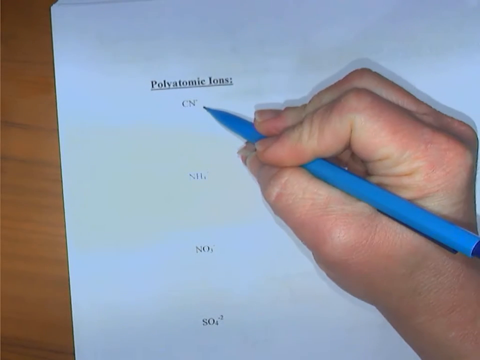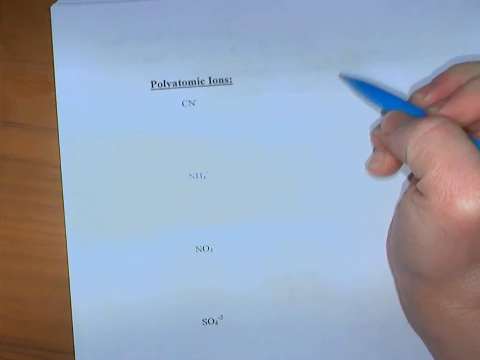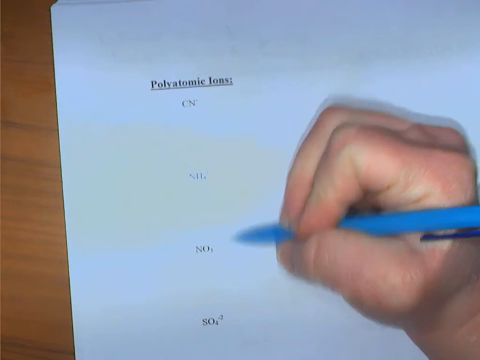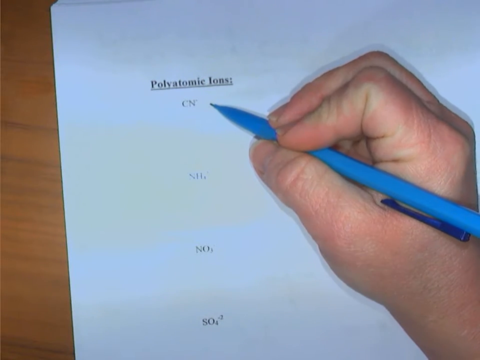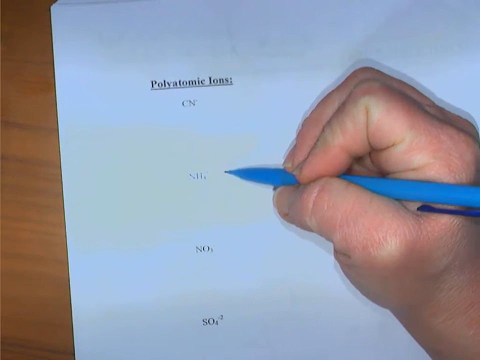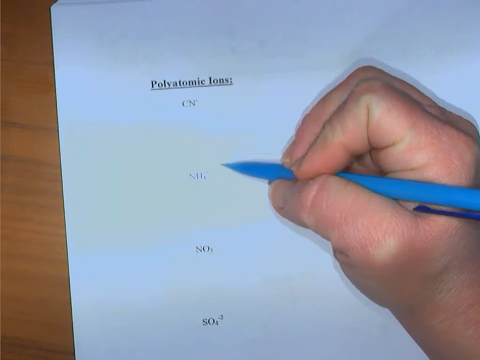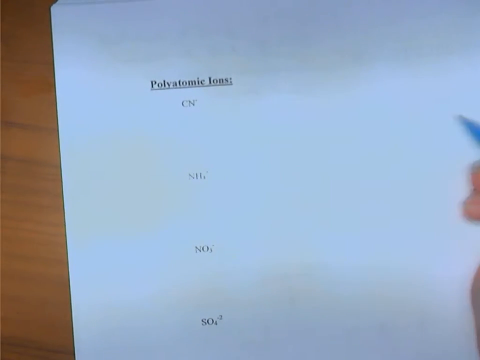Here is a video that leads us in constructing Lewis dot diagrams for polyatomic ions. A polyatomic ion has physically gained or lost electrons beyond being neutral. So therefore, the structures are just slightly different. Let's look at cyanide first.